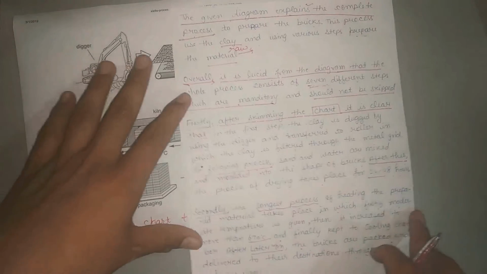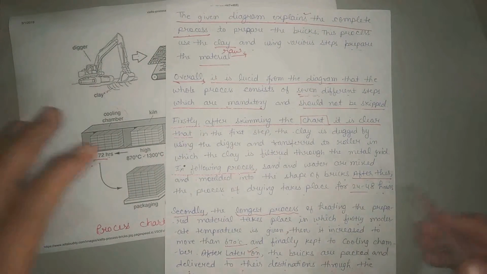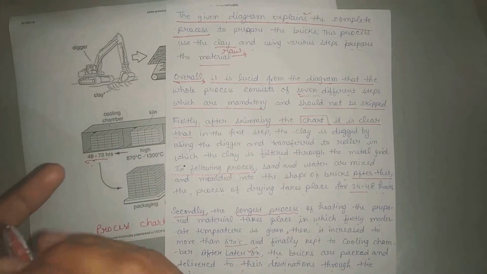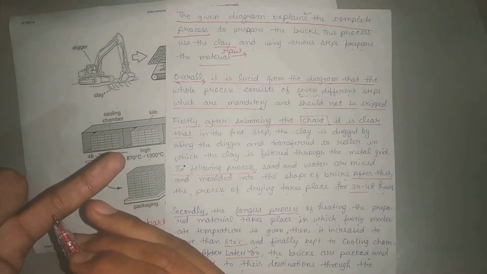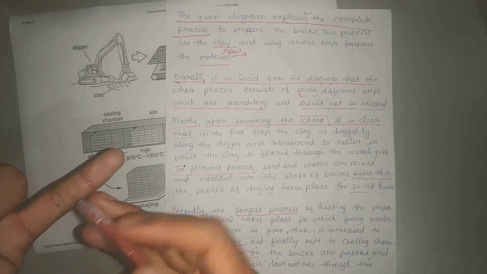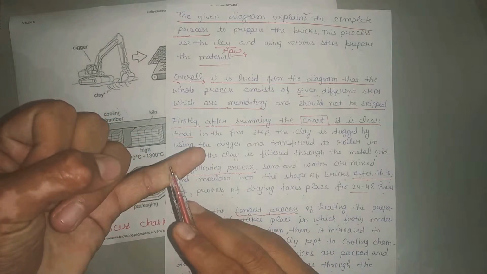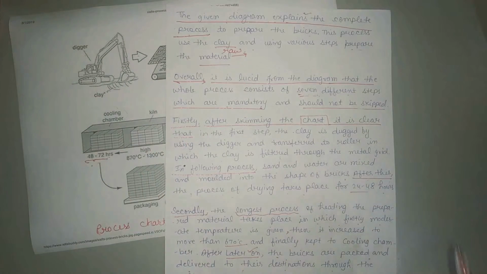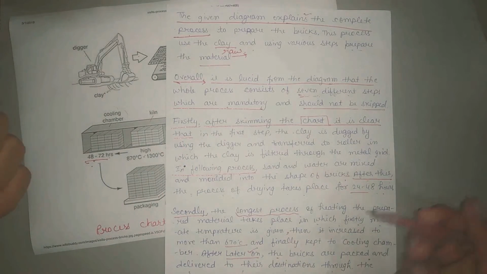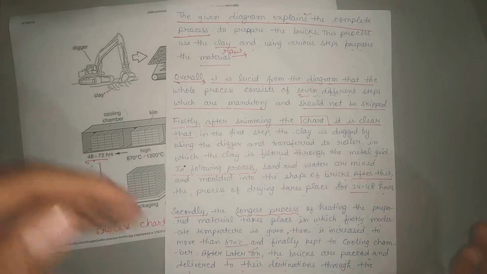So now what you need to understand is just the main idea. In the introduction, you have to say about the whole process, which type of process it is, and what the raw materials are. And in the overview, you only have to say how many steps there are, and you can add this line only. So don't think too much about it. And in body paragraph 1, say about the first process, after that what takes place, and like this.